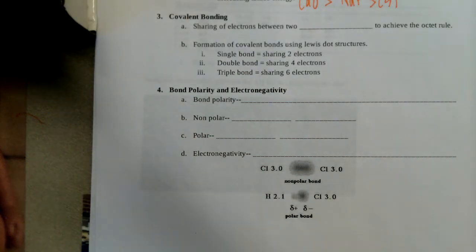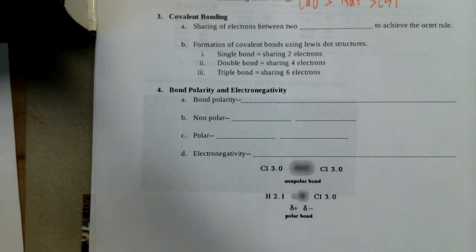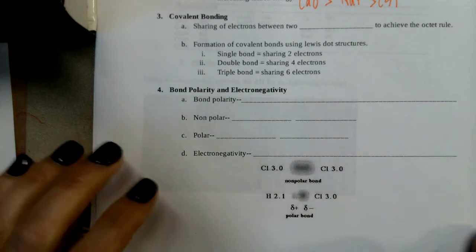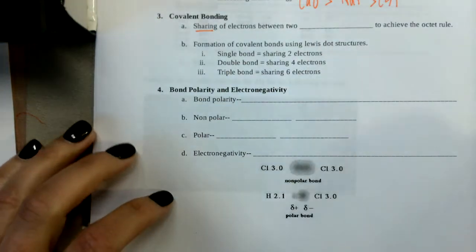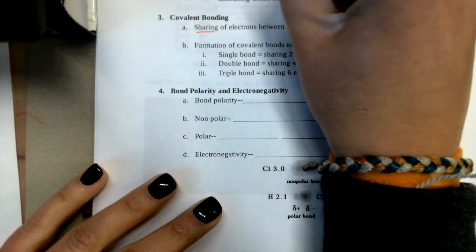Okay, so in this video, I'm going to talk about covalent bonding and bond polarity and electronegativity and a little bit about dipole moments. So we know that ionic bonding is the transfer of electrons between metals and nonmetals. They don't physically share the electrons, they share their charges and they form that electrostatic interaction between the positive and the negative. In covalent bonding, there's actually sharing of electrons happening.